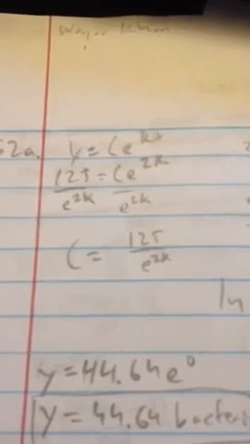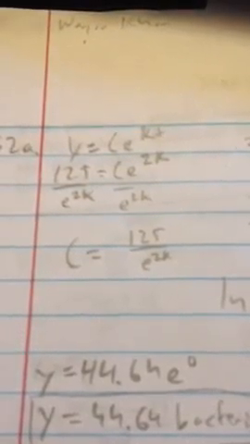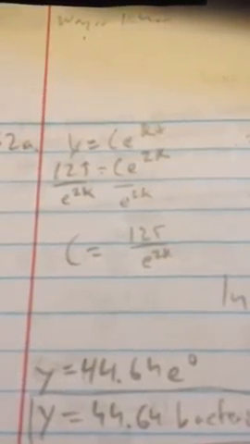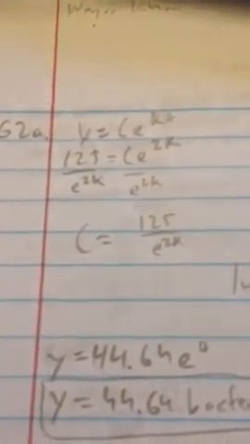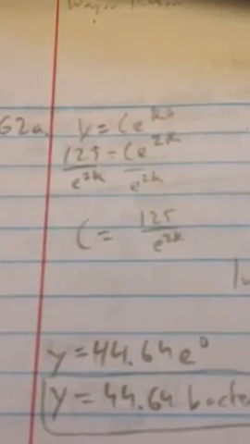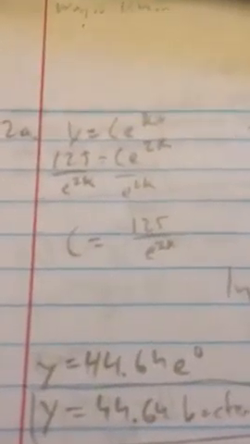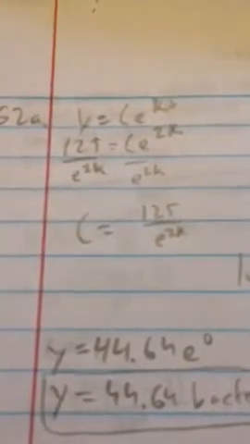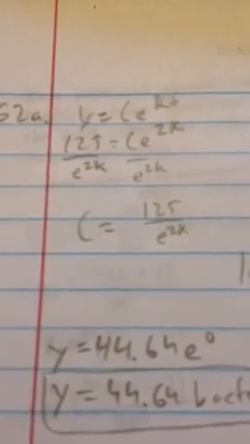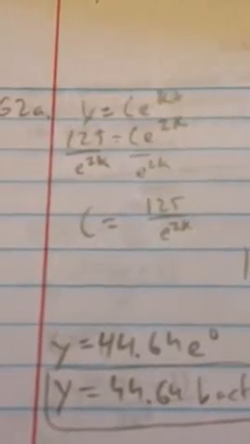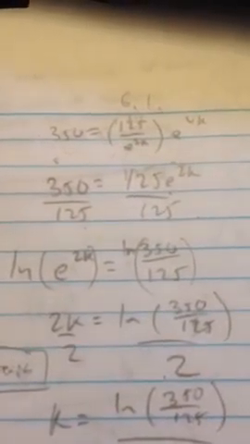So you need to find the initial value. So what you want to do is solve for c. So you divide e to the 2k on both sides, so you get c equals 125 over e to the second times k.